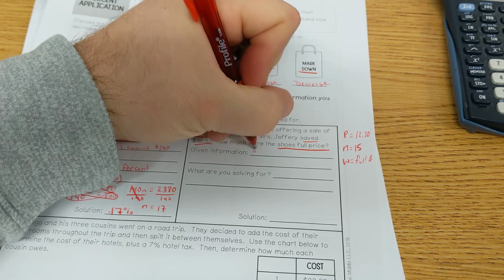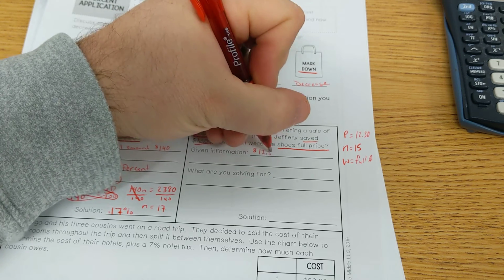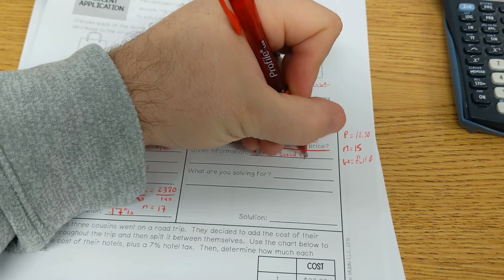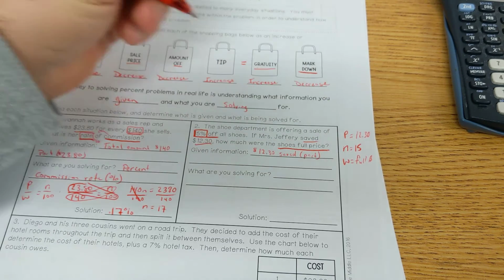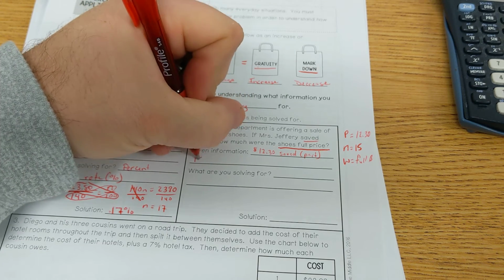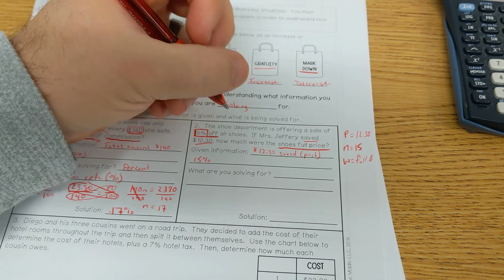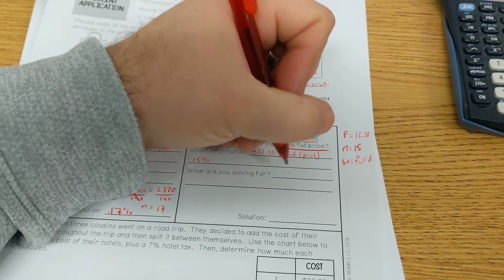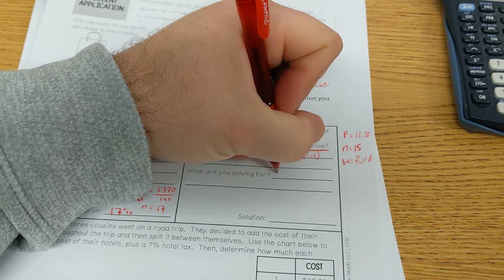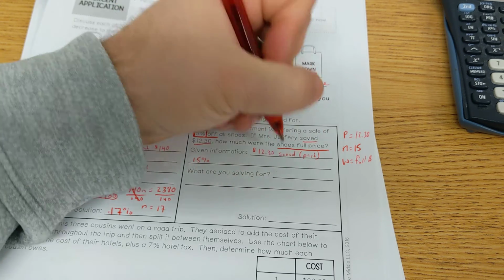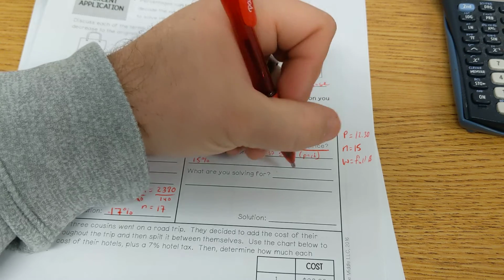So the information given: I know she saved $12.30. So I know that's my part. And I know 15%. Okay, so that's my percent. What are we looking for? Well, we're looking for the cost of the shoes at full price.